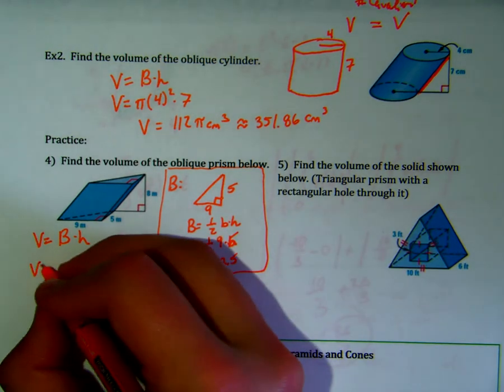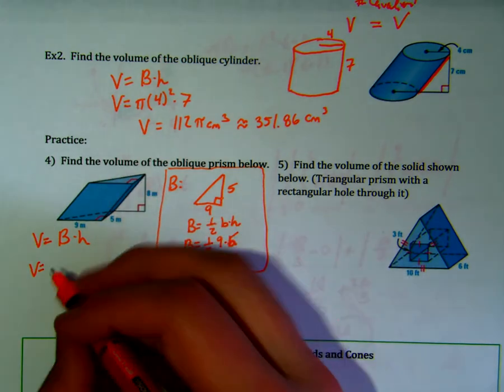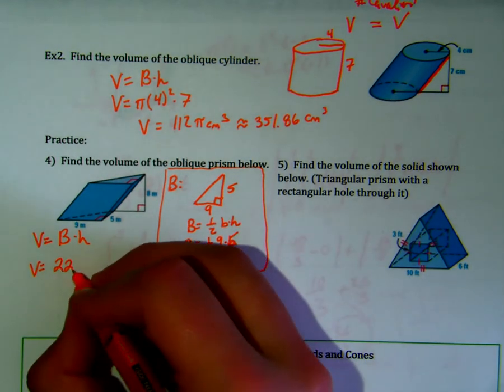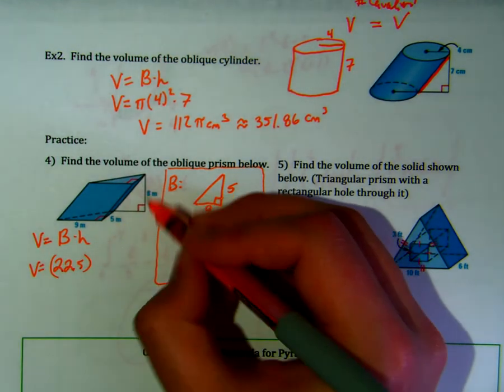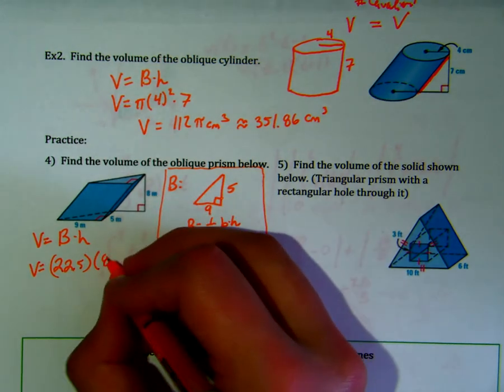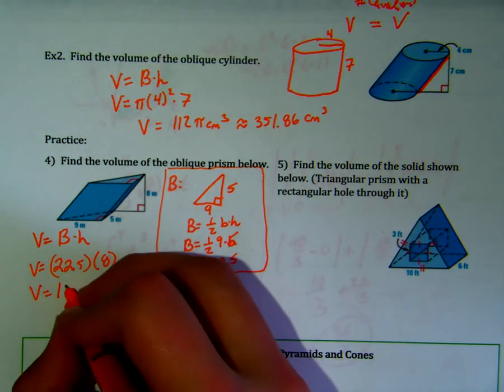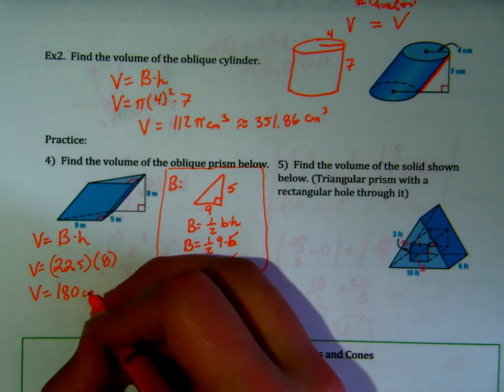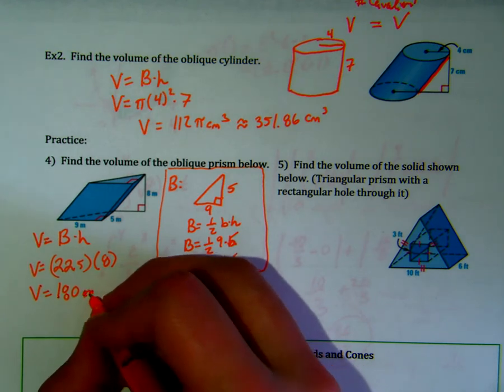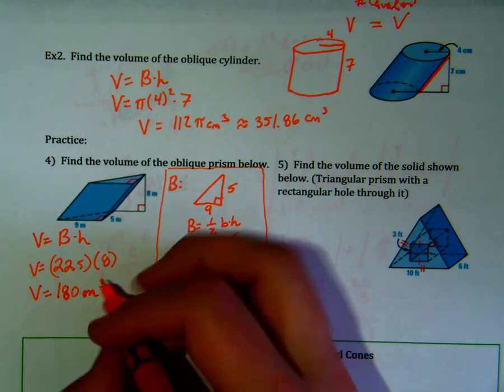So the volume of the solid is the area of the base, which is 22.5, times the height of the solid, which is how far apart the bases are from each other. And that gives us 180. Whoops, this should be meters cubed, not centimeters. Meters cubed.